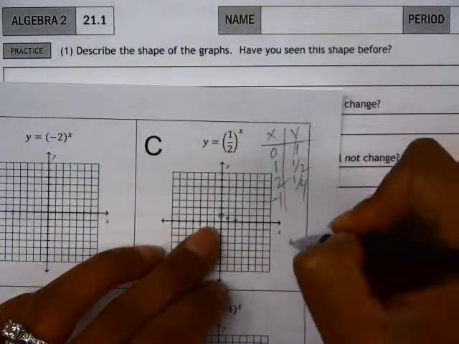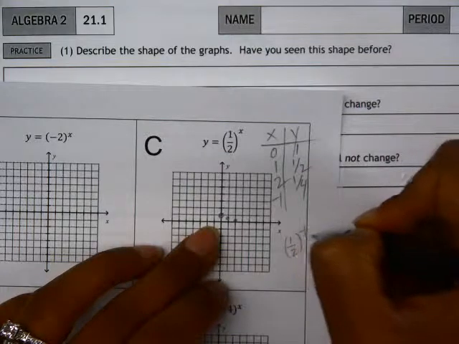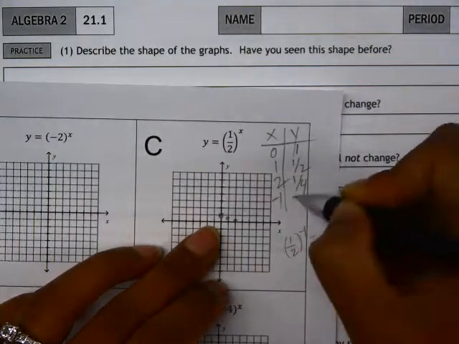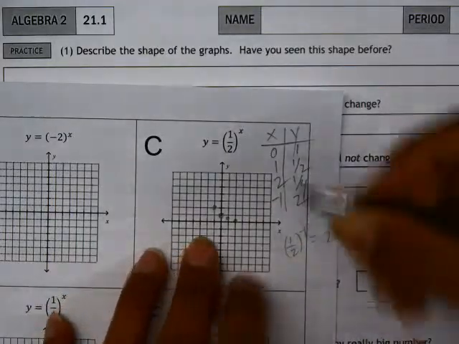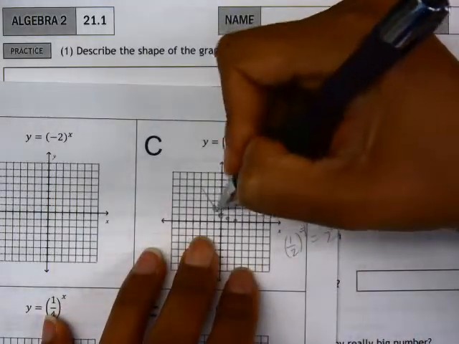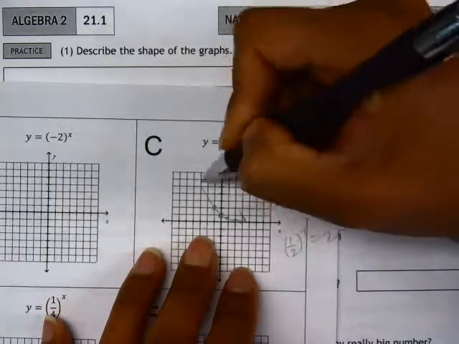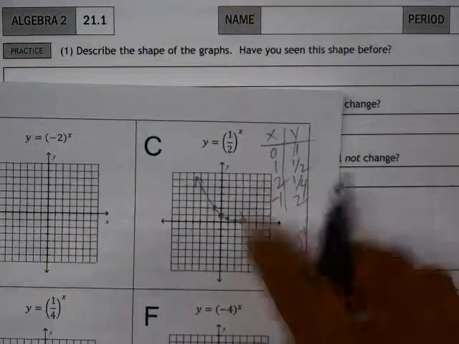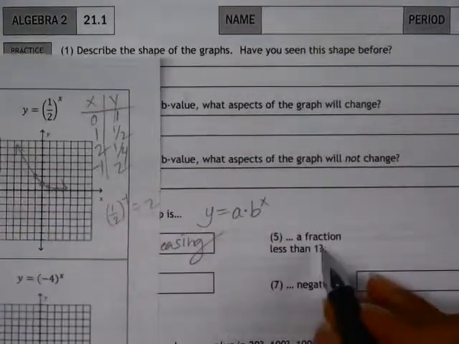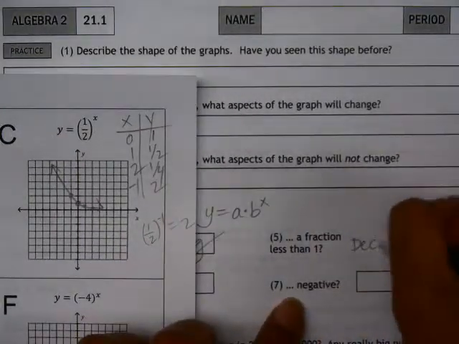If you do 1/2 to the negative 1, then we flip this, so that's 2. So negative 1, 2. So this graph looks something like this. So when you have b equal to a fraction less than 1, the graph is decreasing.